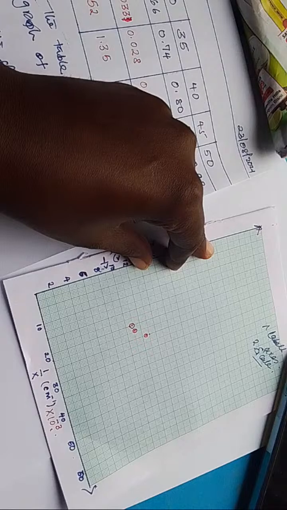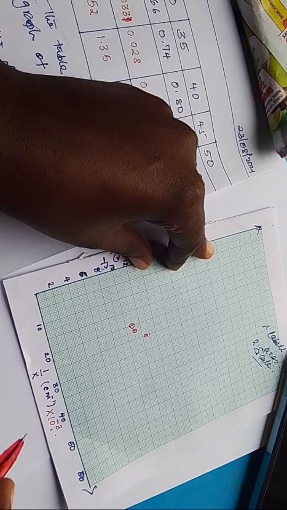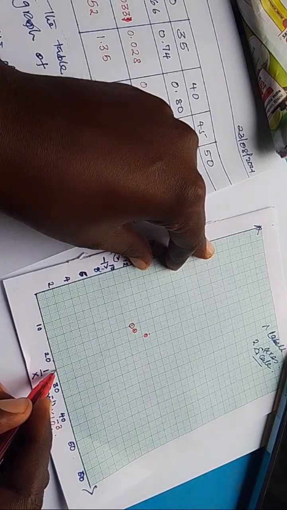But now on the x-axis, I'm expected to be at 28. So 8 divided by 0.5, I'm supposed to count 16. This is already 10.